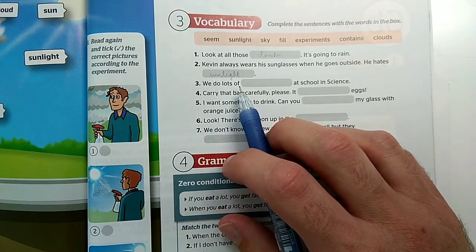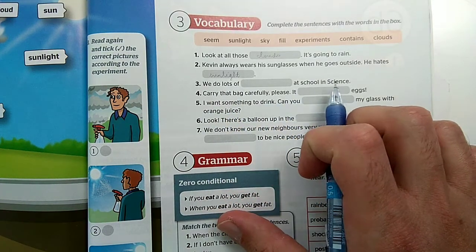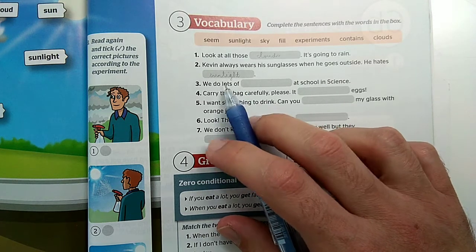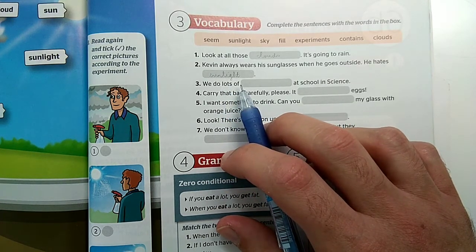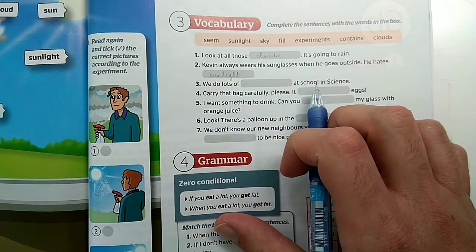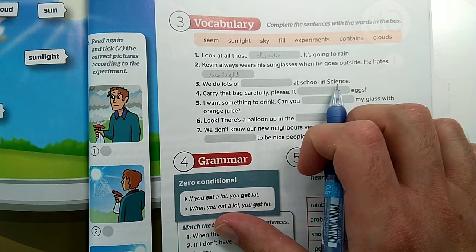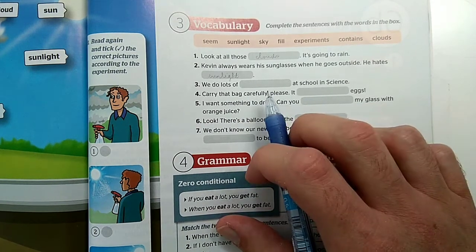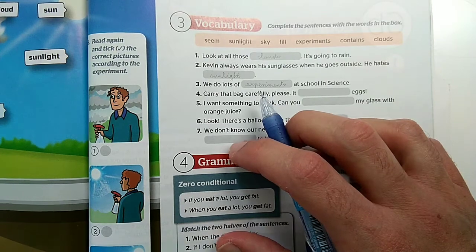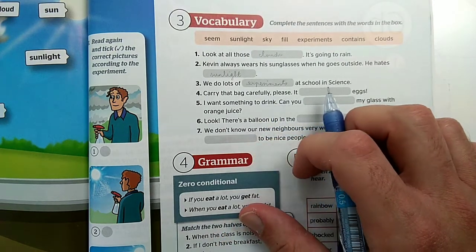We do lots of at school in science. Mi végzünk rengeteg, megint nyilván egy többes számú főnév kell. Mi az, amit az iskolában, ugye természetismeret órán végzünk? Hát itt jön a kísérletek. We do lots of experiments at school in science.